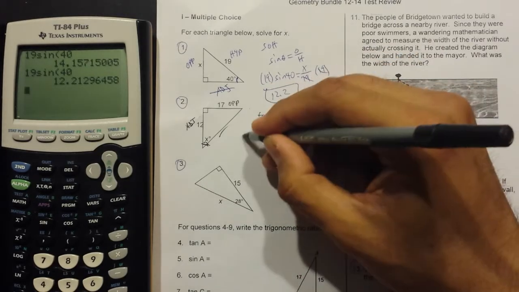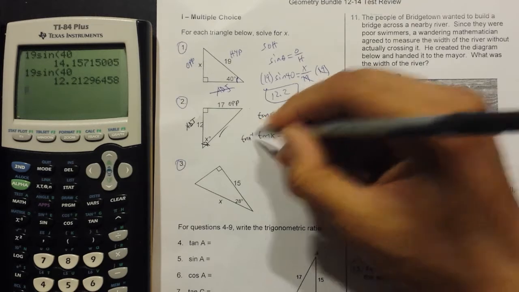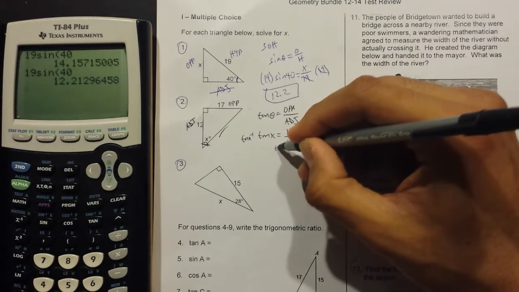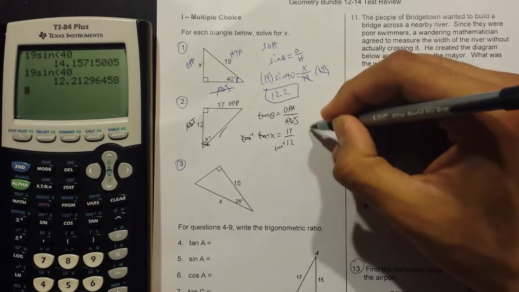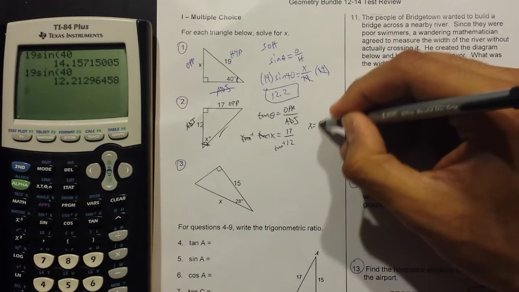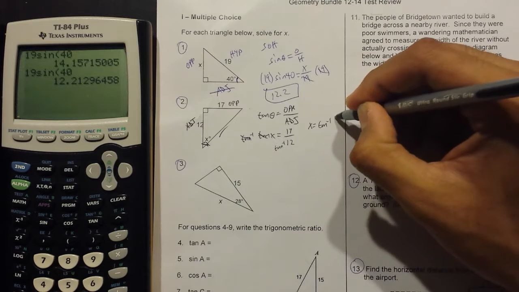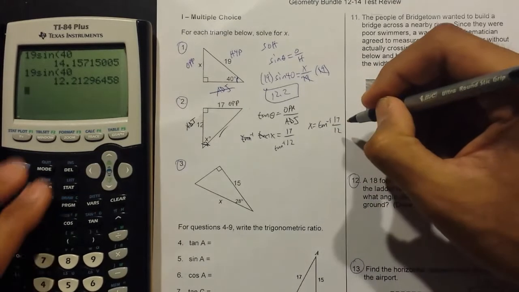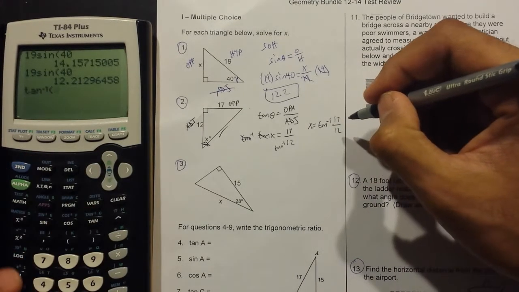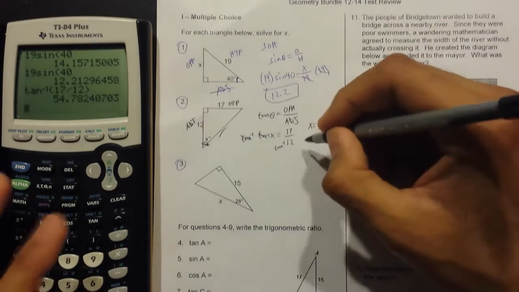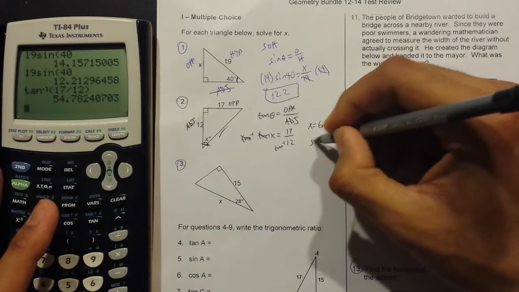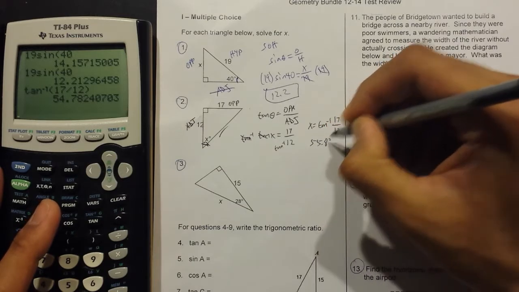In order to get rid of tangent, you need to take the inverse tangent. So that's that tan -1 on your calculator. Those cancel out. You're going to have x equals tangent inverse of 17 over 12, which you can do on here. It is 55.8 degrees.